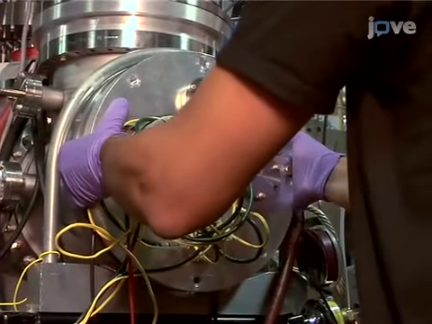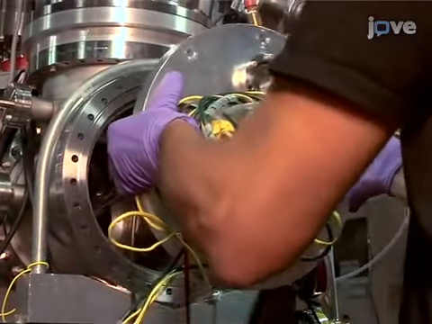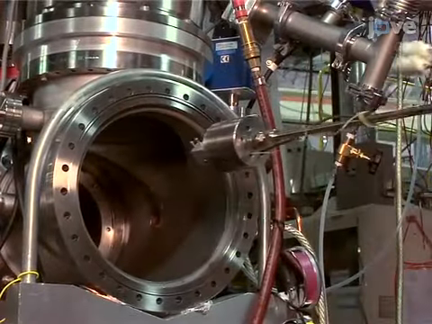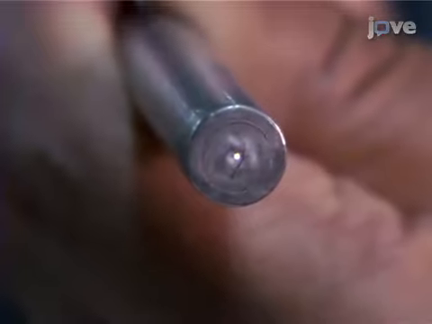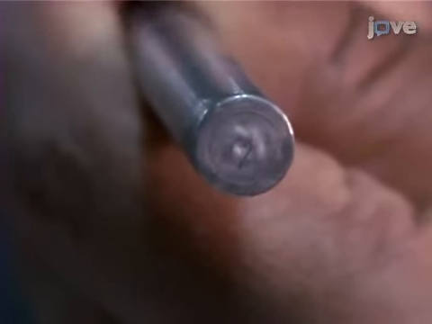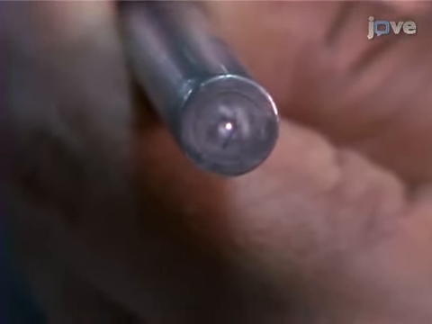To begin, remove the back flange and disassemble the 3/8 of an inch stainless steel tube from the apparatus. Make sure it is clean and the 100 micron orifice is clear by looking through it at a light source.